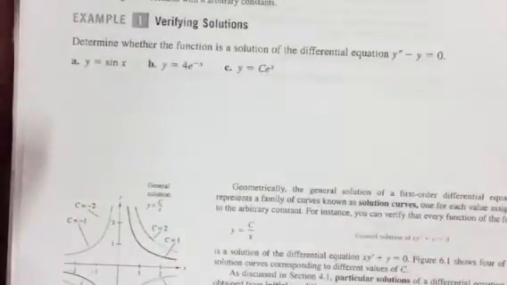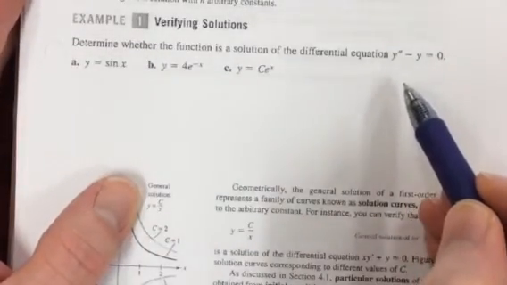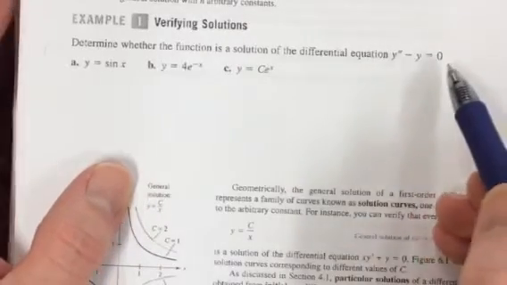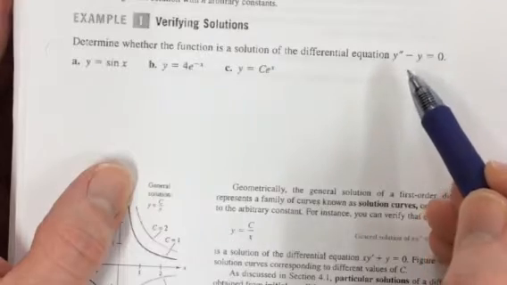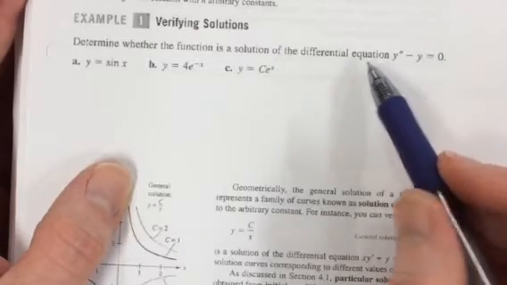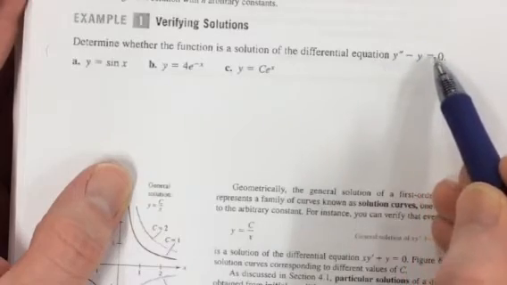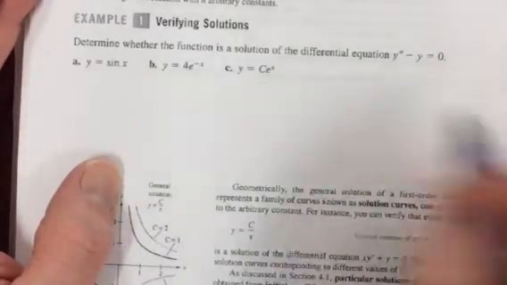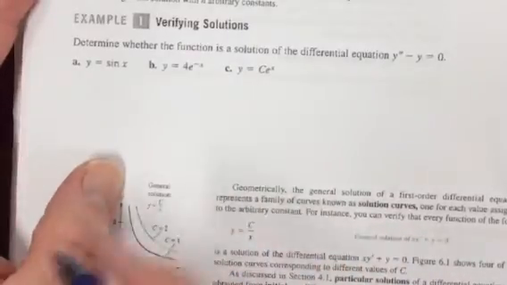When we have differential equations, a differential equation is just an equation that you can differentiate. And like we've learned with integrals, when we have the plus c, there can be multiple different solutions depending on our initial condition. So if we have this differential equation, y double prime take away y is equal to 0, we want to see which of these, if any, or if more than one, can be a solution to it.